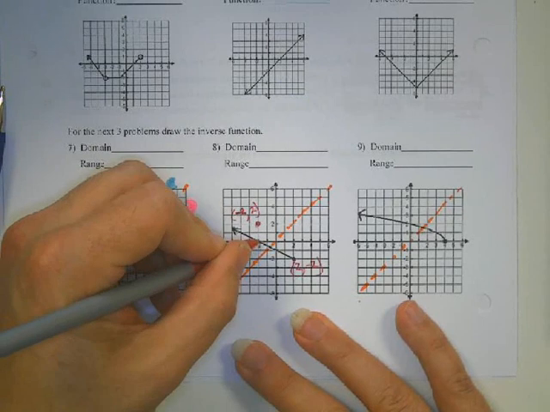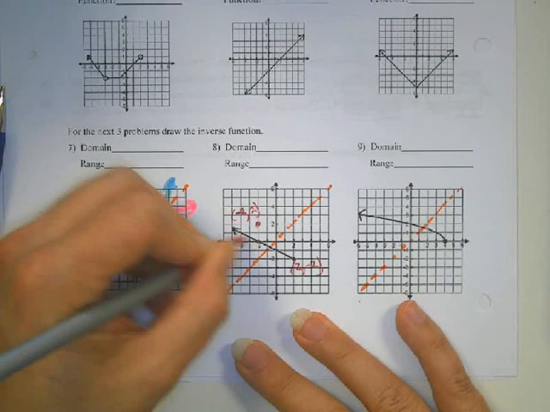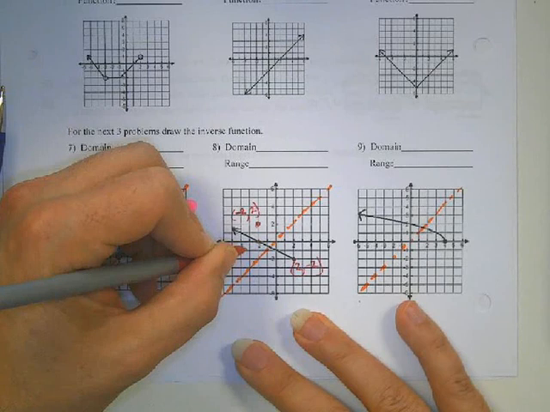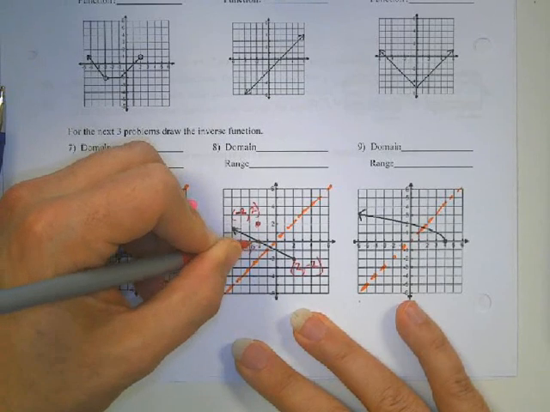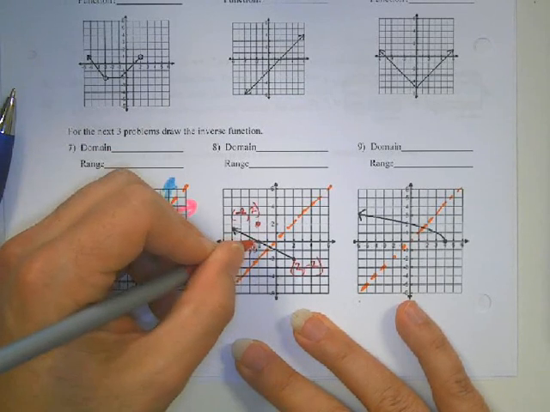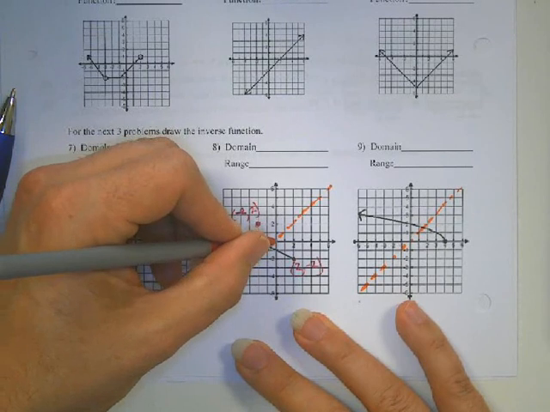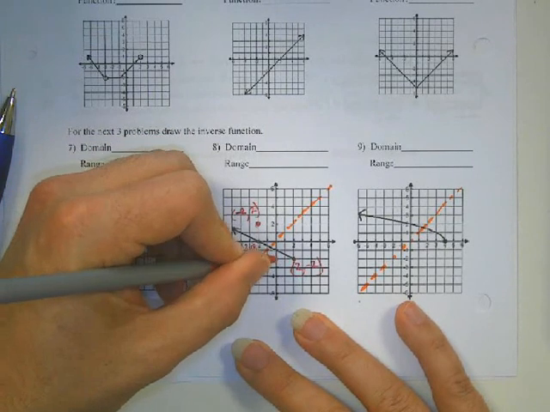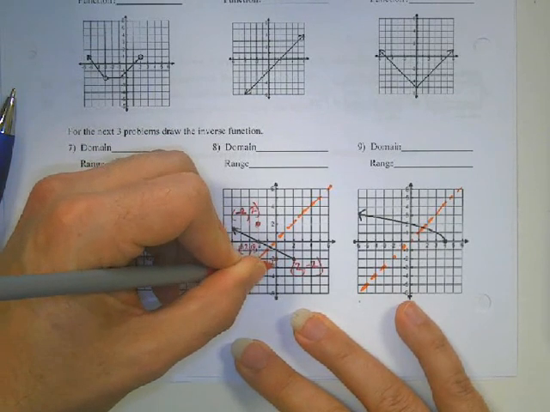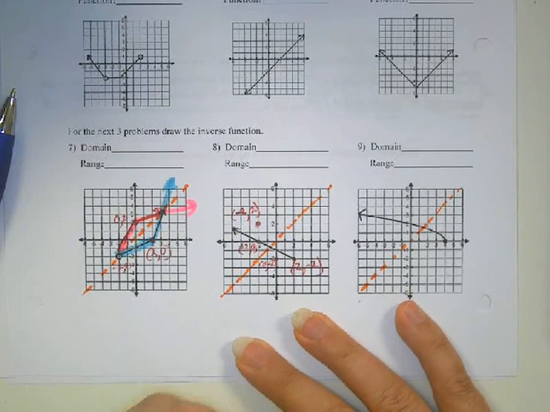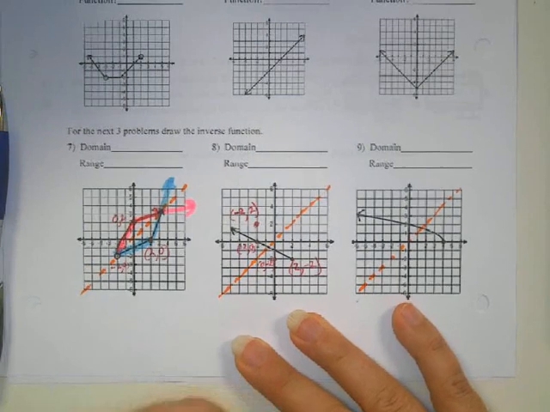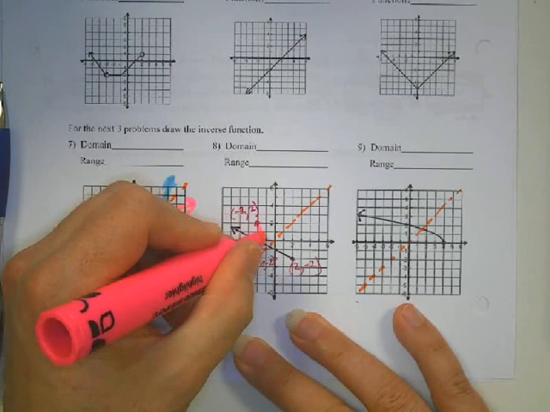This point here of the original line is negative 2, 0. So I'm going to do 0, negative 2. And so now I've got 2 points to help me draw my line. So this is going to go this way.